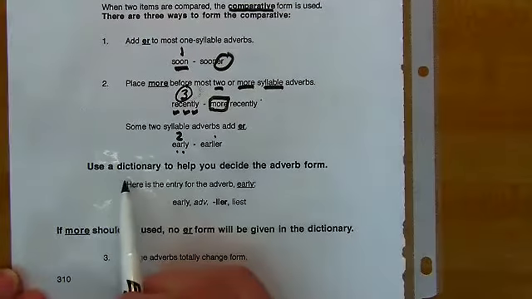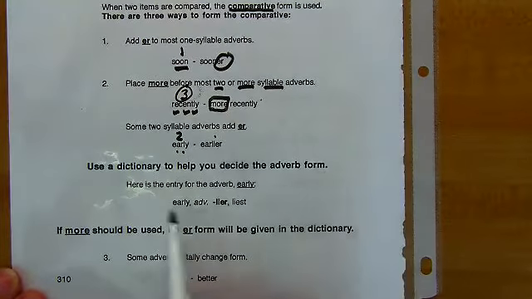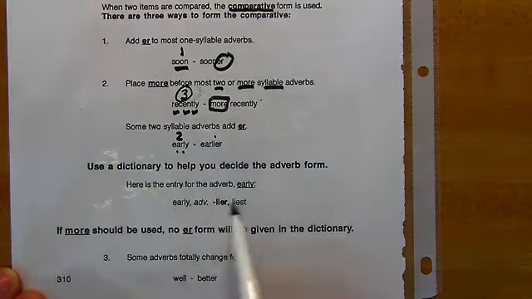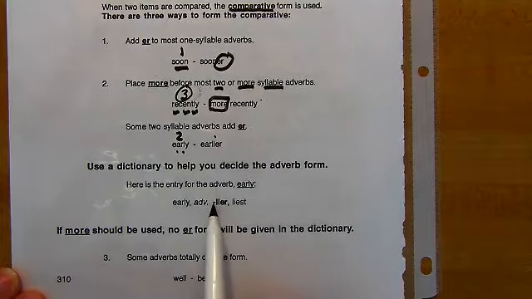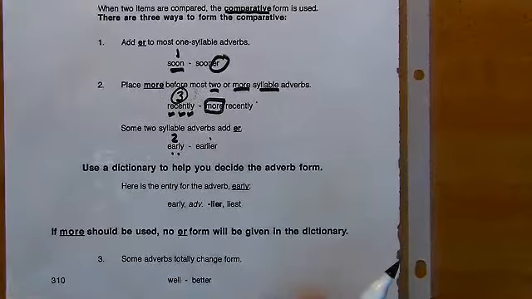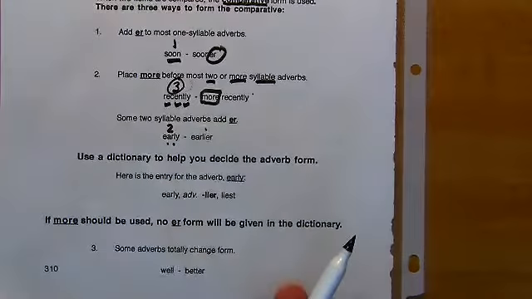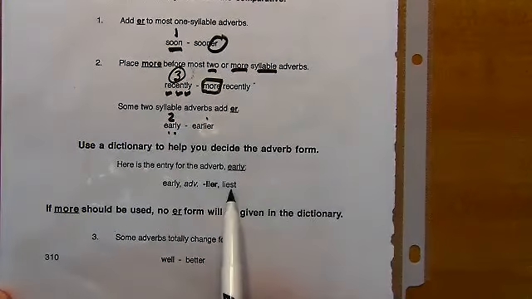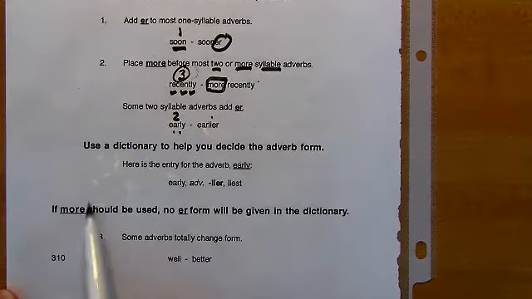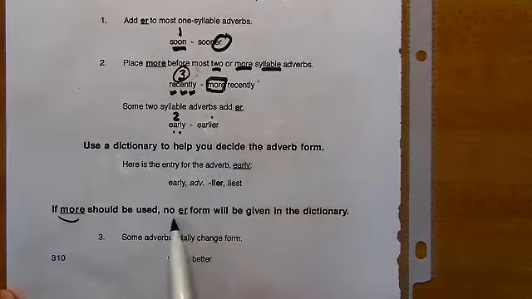It says you can use a dictionary to help you decide the adverb form. Here's the entry for the adverb early. Here you would look in the dictionary, it would say early, it would say that's an adverb, and then it would show you dash L-I-E-R or dash L-I-E-S-T. They're showing you how to spell the comparative and superlative forms. If more should be used, it means if we're going to use the word more like we did up here, we don't do ER. Right, so here's an example.